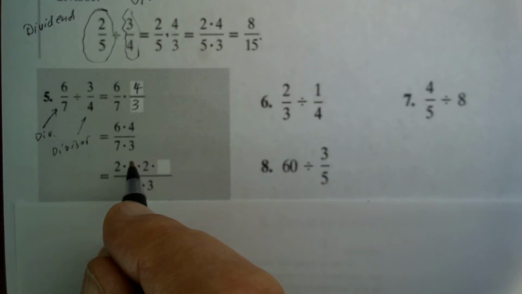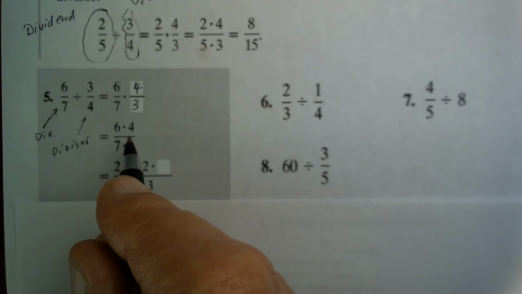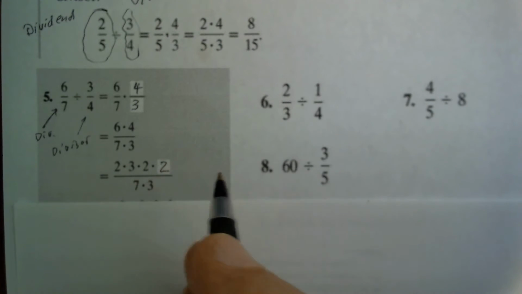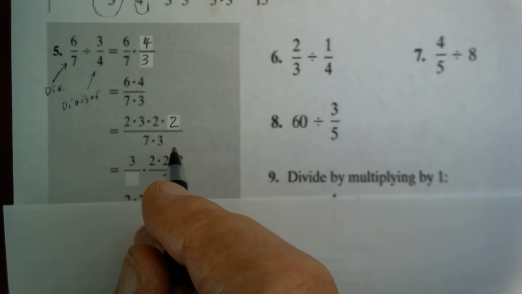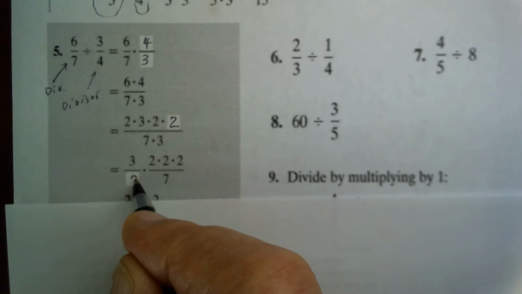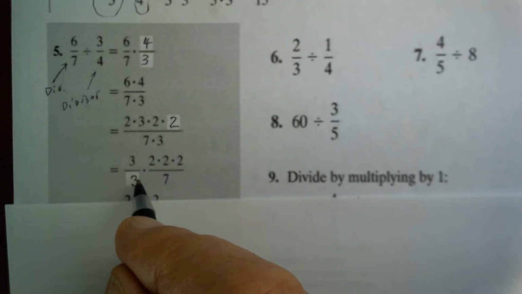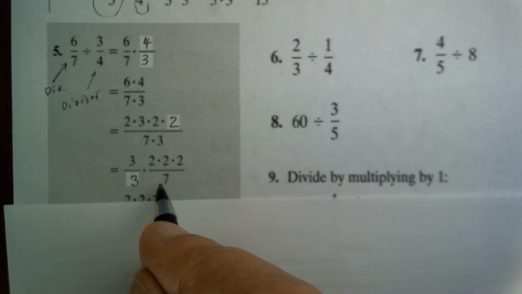And we look at the prime factorization of 6, that's 2 times 3. And the prime factorization of 4 is 2 times 2. And so we realize that we have one factor of 3 in the denominator. So we can write that with the other 3 in the numerator as 3 divided by 3 times 2 times 2 times 2 divided by 7.